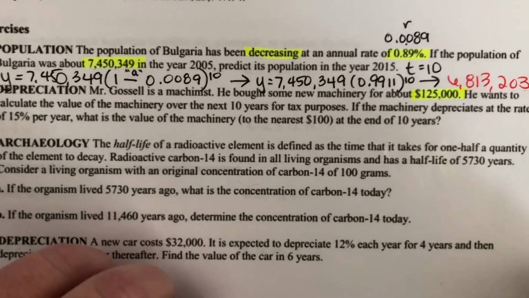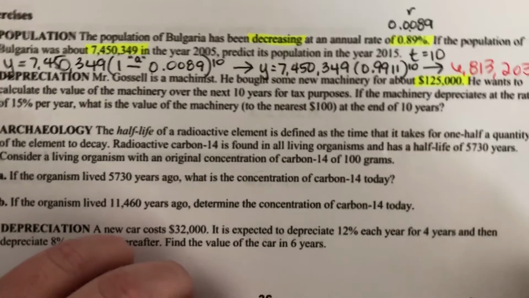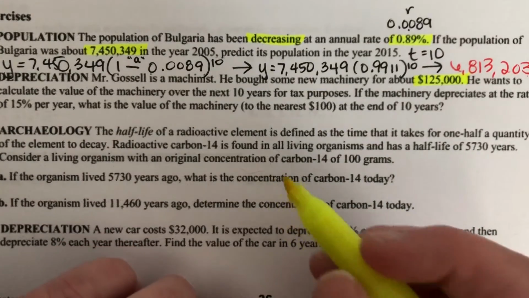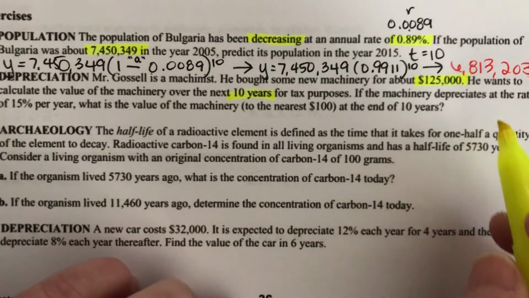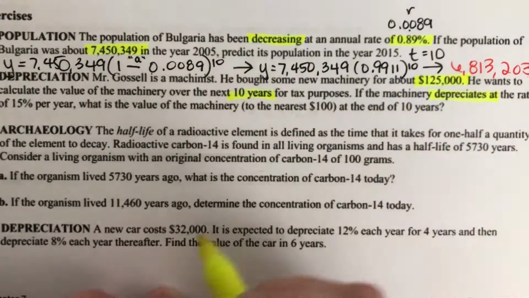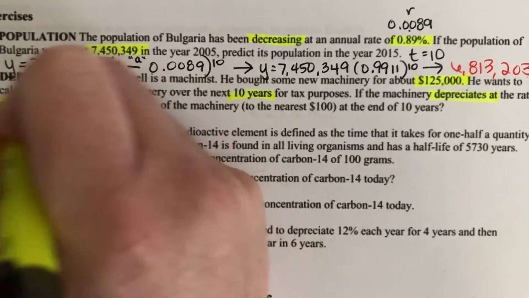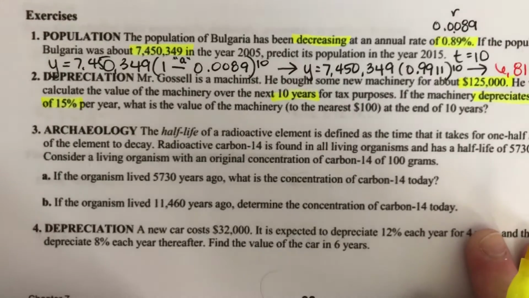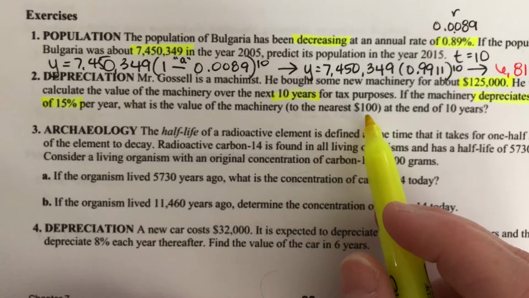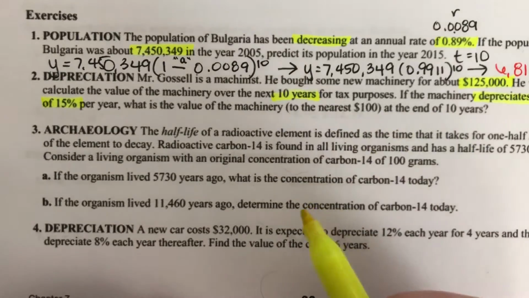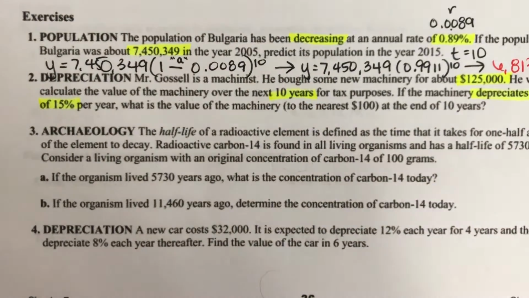That's our initial amount. He wants to calculate the value of the machinery over the next 10 years for tax purposes. So there's T, 10 years. If the machinery depreciates at a rate of 15% per year, so there's our rate, what's the value of the machinery to the nearest $100 at the end of 10 years? Okay, so we've got everything we need for depreciation.